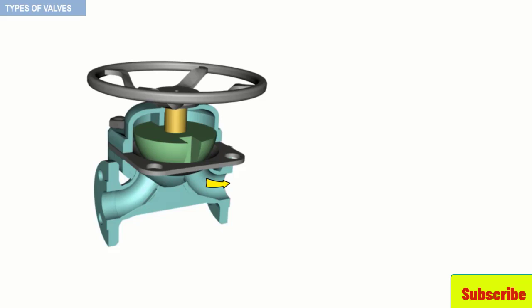Please note here that the fluid stream is completely isolated from the valve working parts, which prevents contamination of fluid and corrosion of operating mechanism. There is no leak path around the valve stem, and this feature makes the diaphragm valve very useful in services where leakage into or out of the system cannot be tolerated.